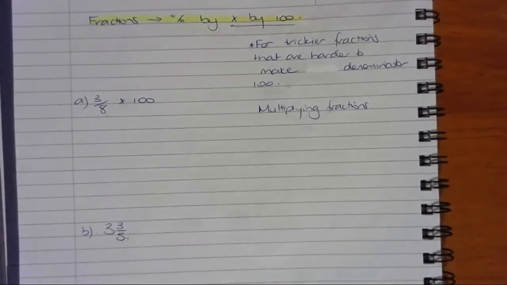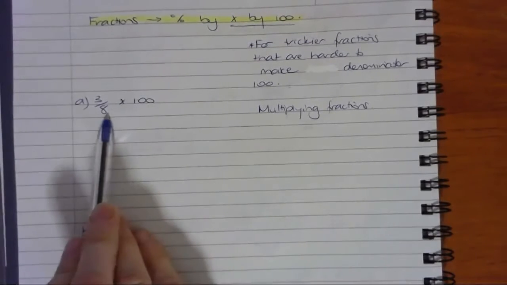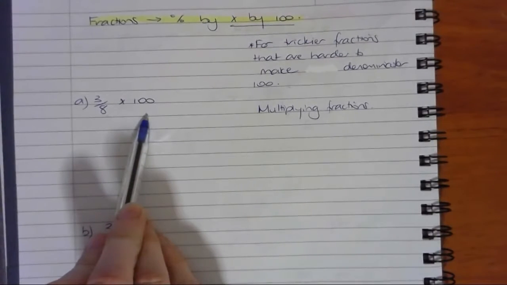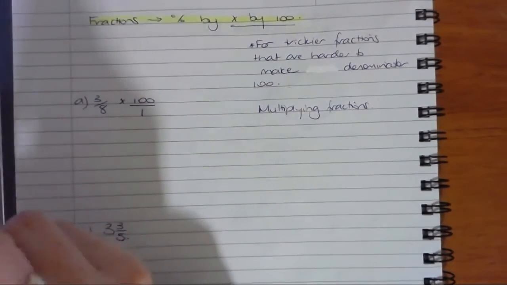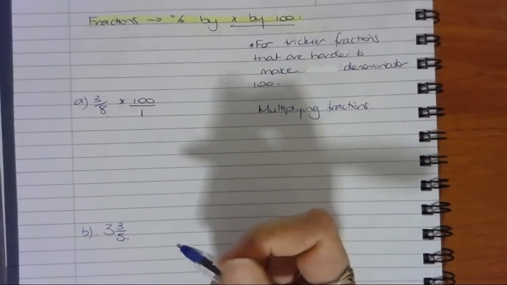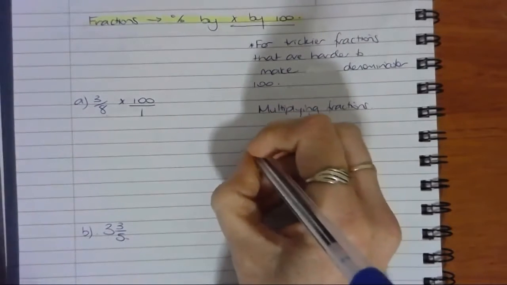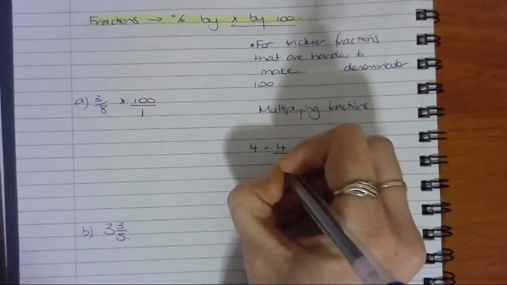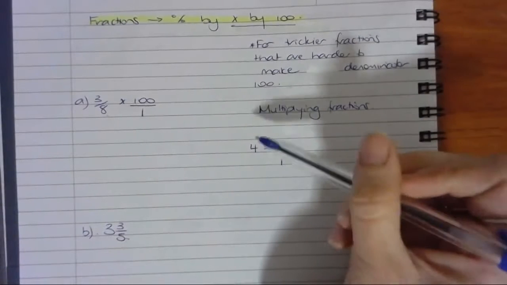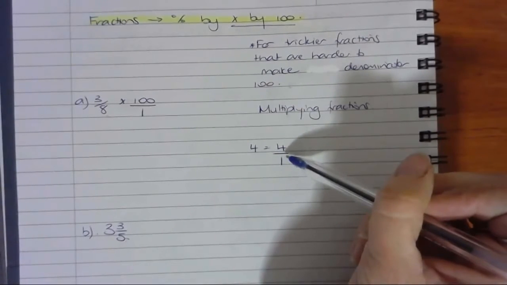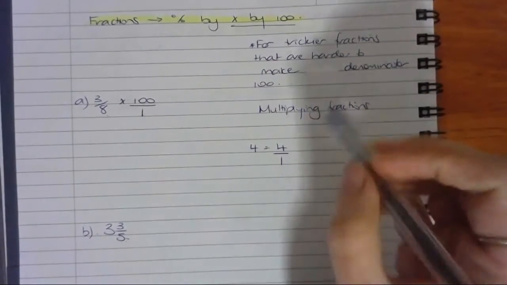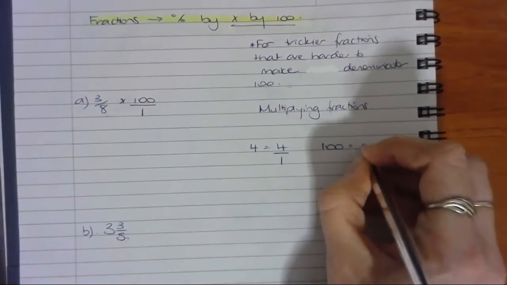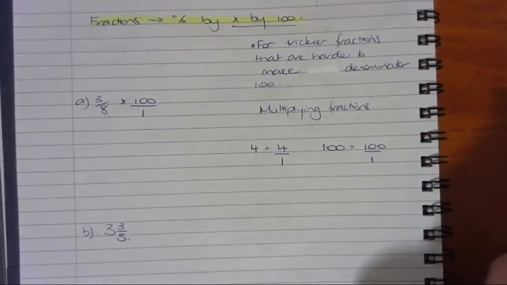Now, who can remember, I wonder, what we do when we come across a multiplication of a fraction and a whole number? You should be thinking, I'm going to place that whole number over 1, because any whole number as a fraction is the same thing as the whole number over 1. So 4 as a whole number is actually the same as 4 over 1, but we don't go about writing every whole number as a fraction, do we? So same thing when I think about 100, that's the same as 100 over 1.